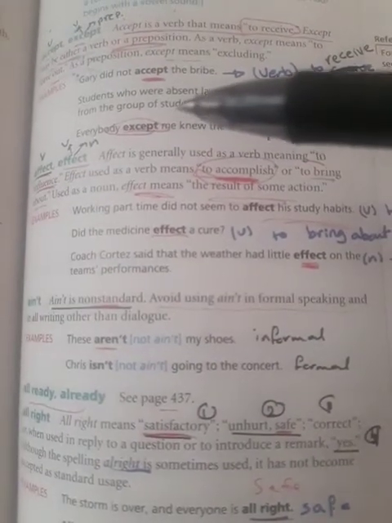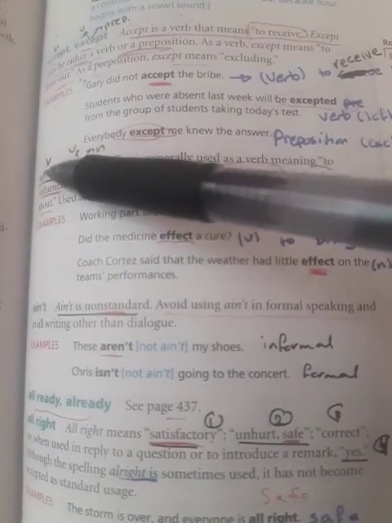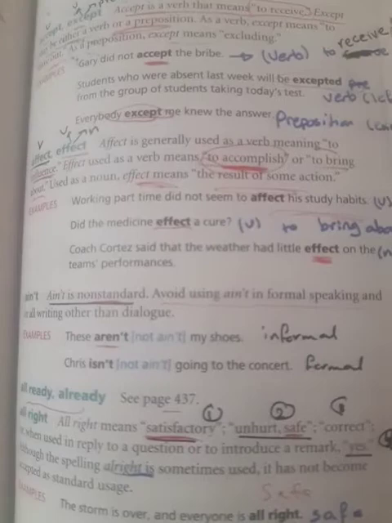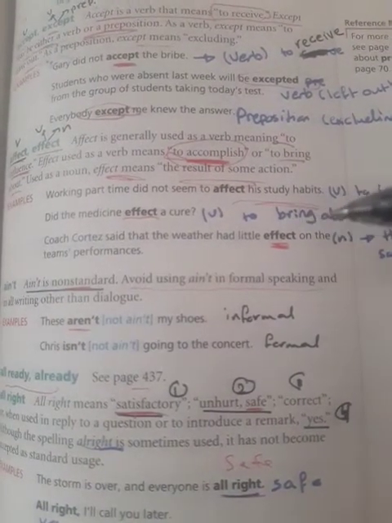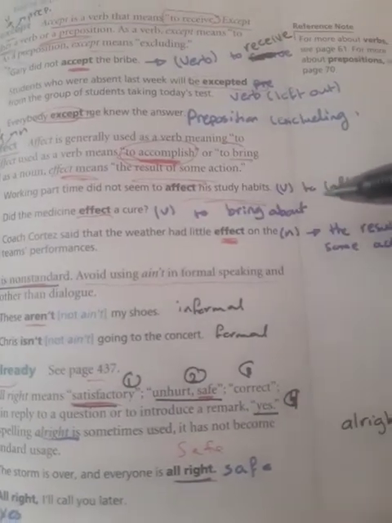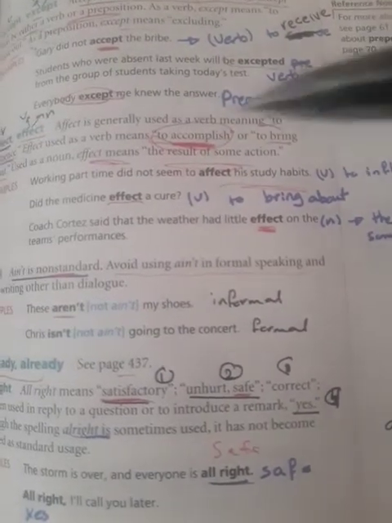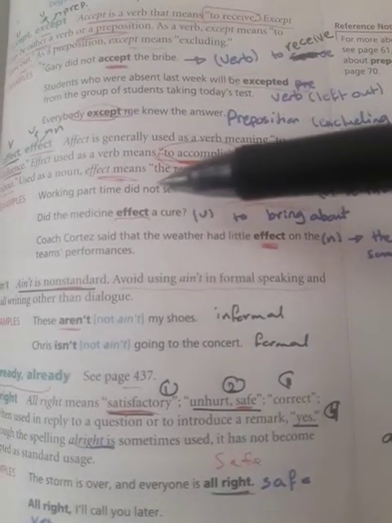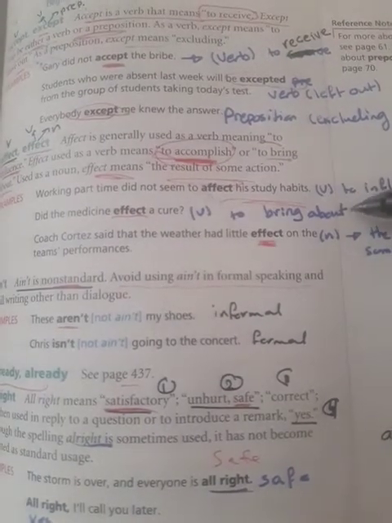Let's move to another pair, affect and effect. You know that affect is a verb, right, verb here, and effect may be used as a verb or a noun. Okay, so look at these examples. "Working part time did not seem to affect his study habits." Write here that affect is a verb, which means to influence, and you know the meaning of affect, right? Let's move to effect. "Did the medicine effect a cure?" Effect here is used as a verb, which means to bring about.